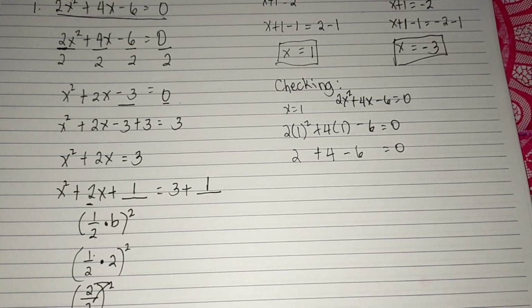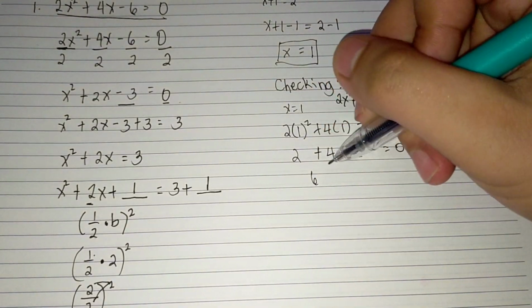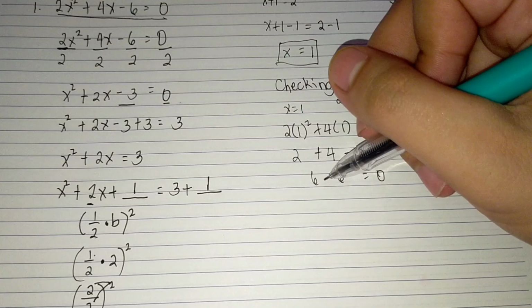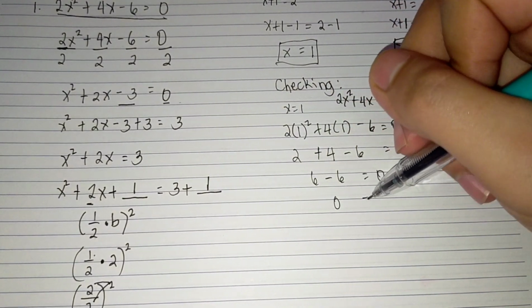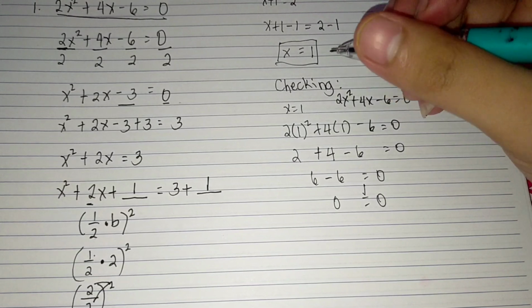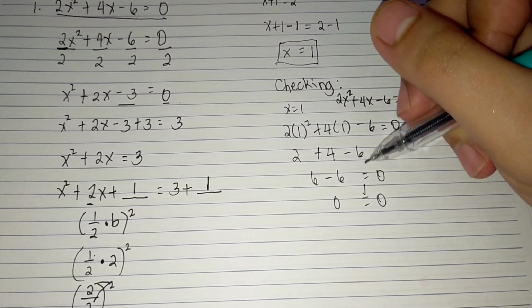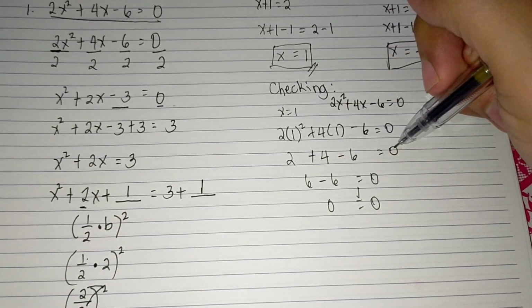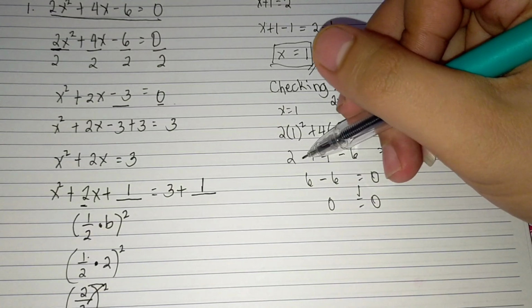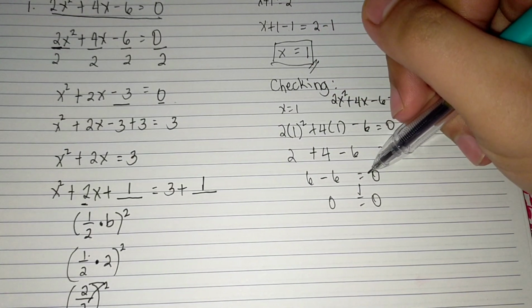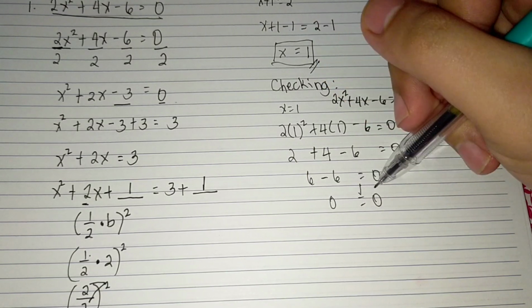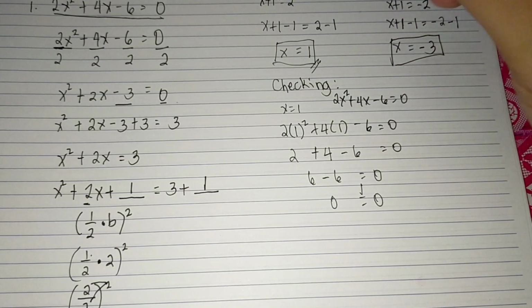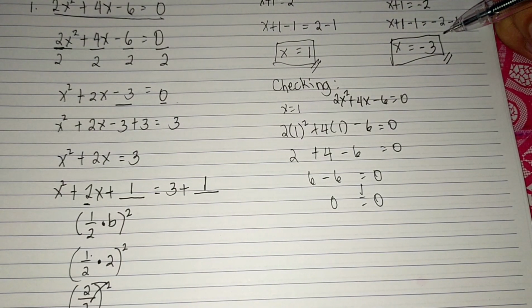Next. So, 2 plus 4 is 6. So, 6 minus 6 is equal to 0. So, 0 is equal to 0. So, therefore, correct yung naging answer natin na 1. So, 2 plus 4 minus 6 is equal to 0. So, 6 minus 6, since 2 plus 4 is 6, 6 minus 6 is equal to 0. So, 0 is equal to 0. Therefore, our answer, that 1, is correct. How about negative 3? Let's find out.